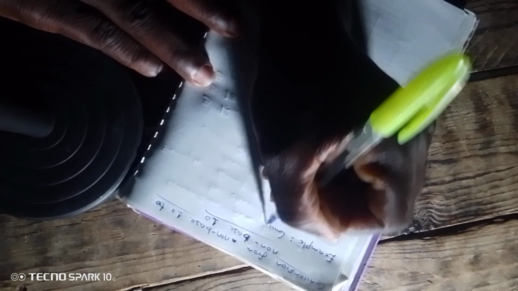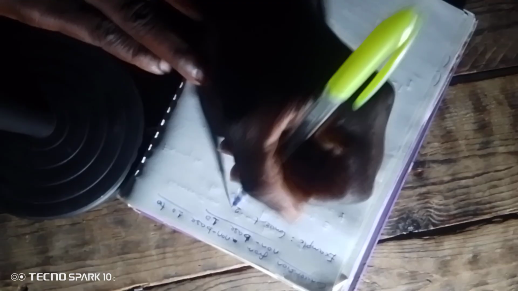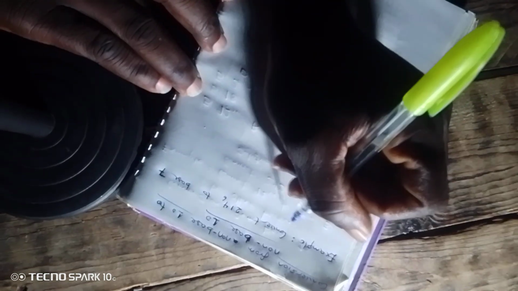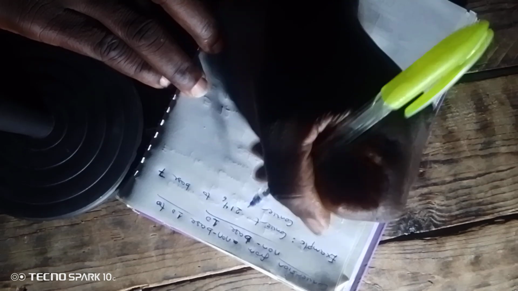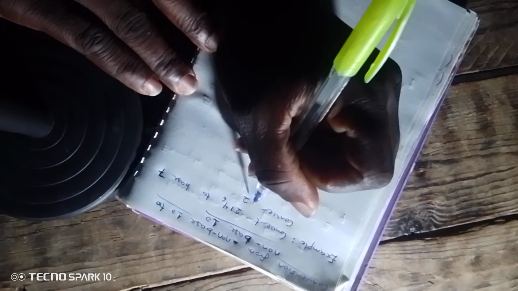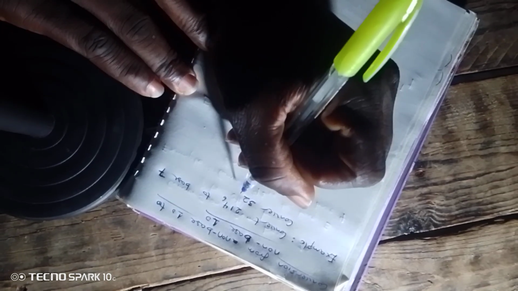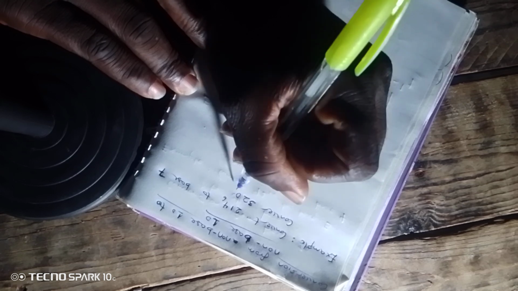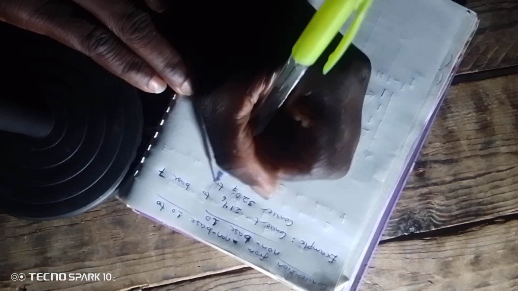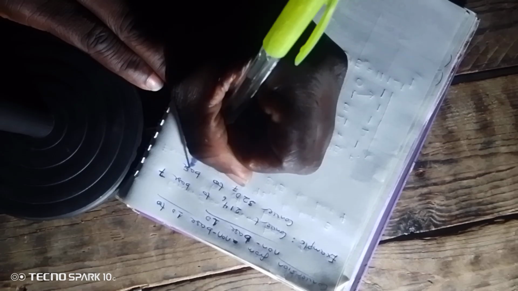So let's see example. Example. Convert 214 base 6 to base 7. Another example, convert 320 base 7 to base 9. So look at this.